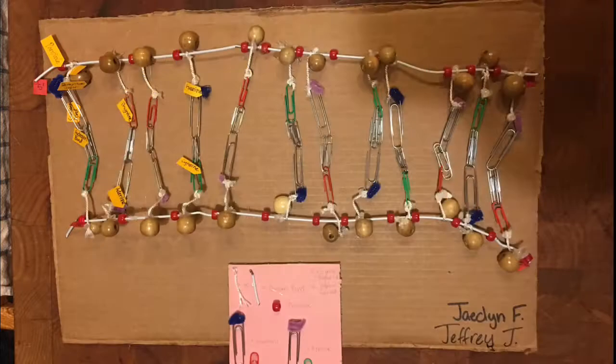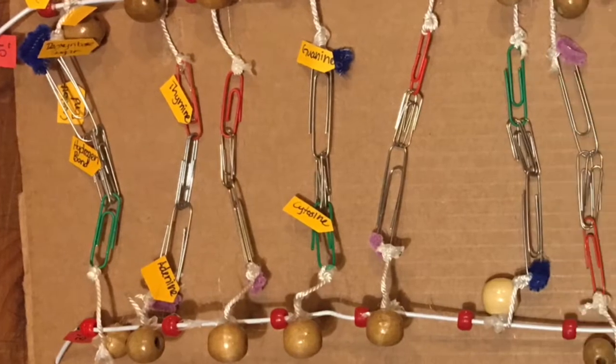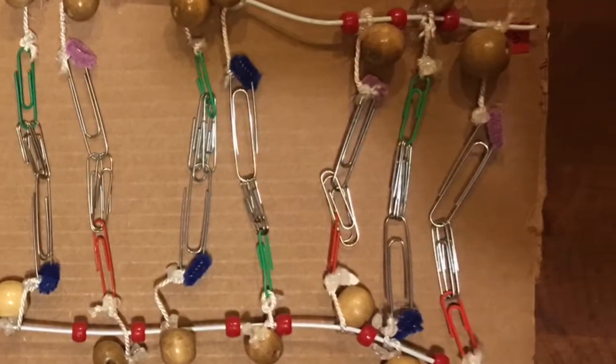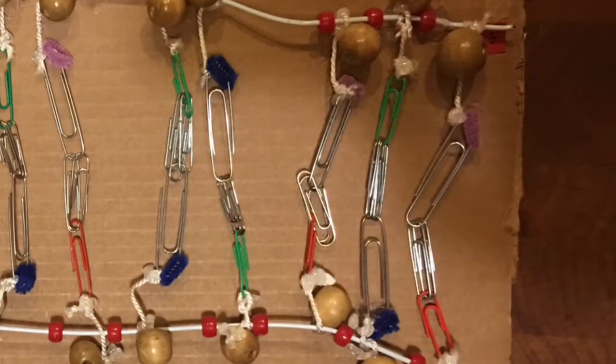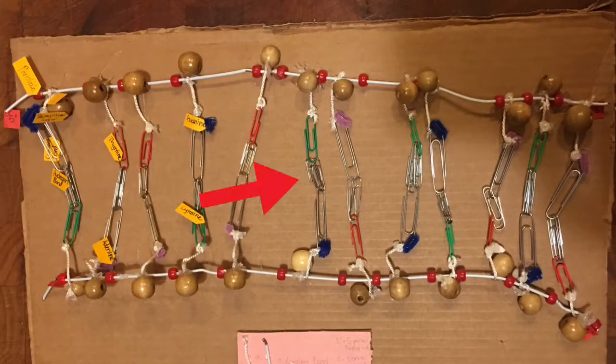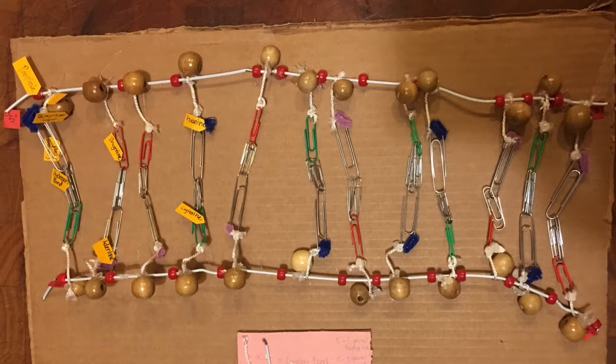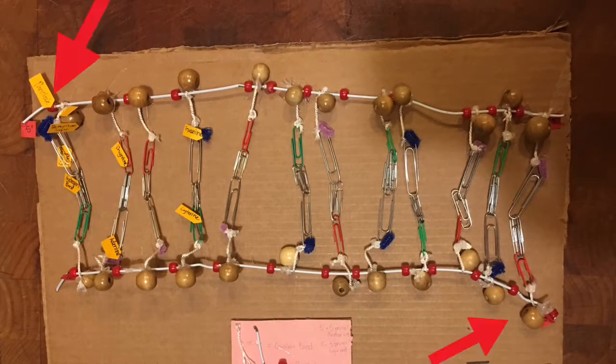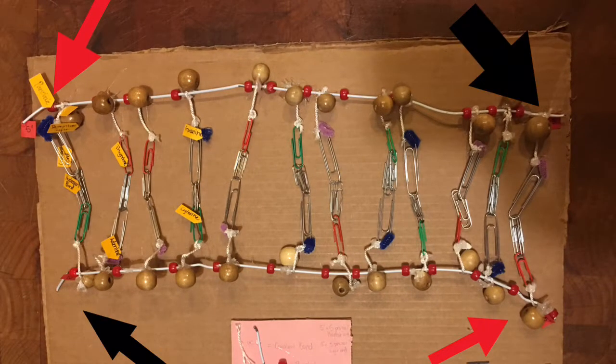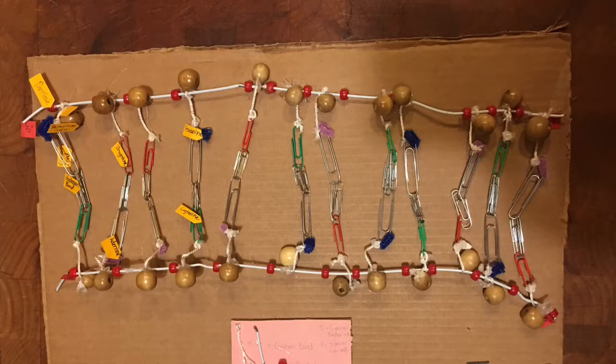So in any DNA strand, they'll always be together, they can't mix, but they can face either way on a DNA strand. Then you have a hydrogen bond and a covalent bond, and the covalent bond is always stronger. And then finally you have the 5' and the 3' end, and the 5' end is the end with the phosphate molecule, and the 3' end is the side with the deoxyribose sugar molecule.